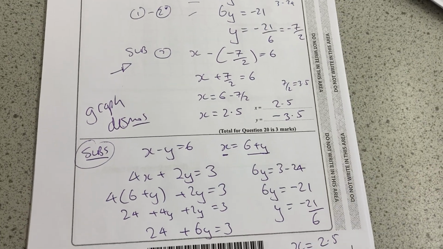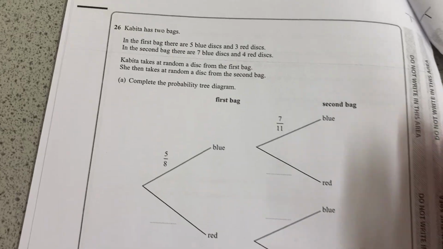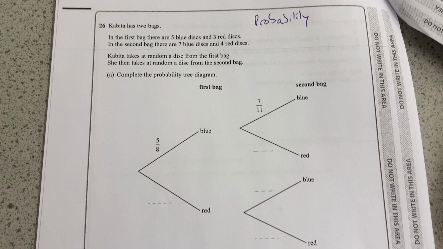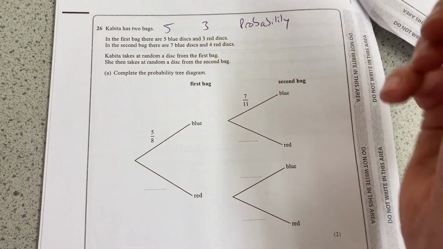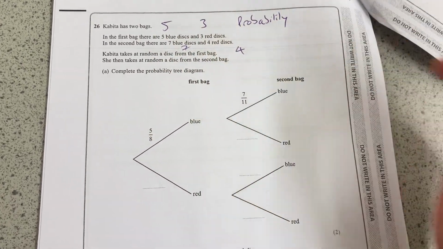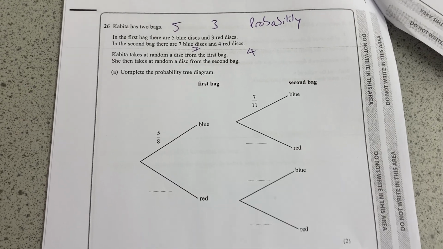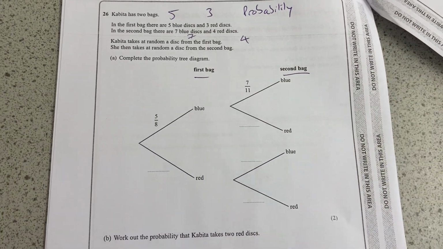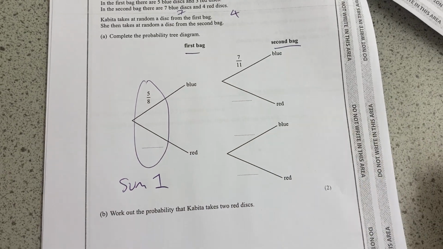Okay, let's have a look at another question in this paper. Let's look at question 26. This is probability. Kabita has 2 bags. In the first bag, there are 5 discs and 3 red, 7 blue, and 4 red. Take a disc at random from the first and then from the second. So this first bag doesn't affect that bag. Let's complete this. Remember, these must always sum to 1.